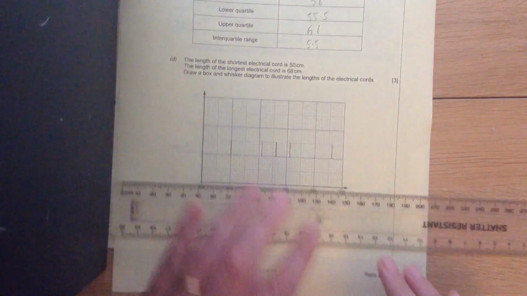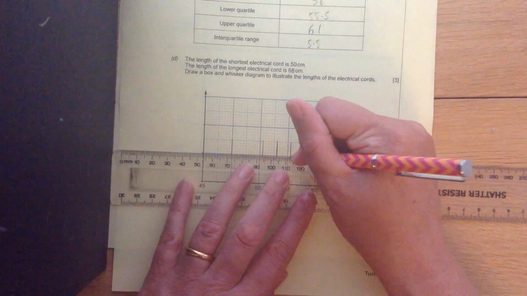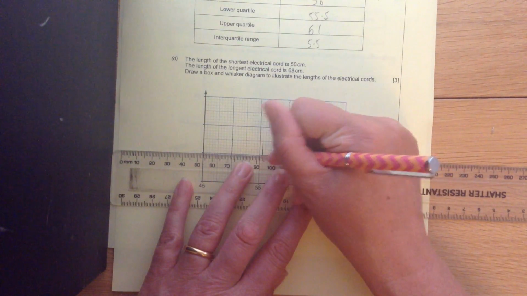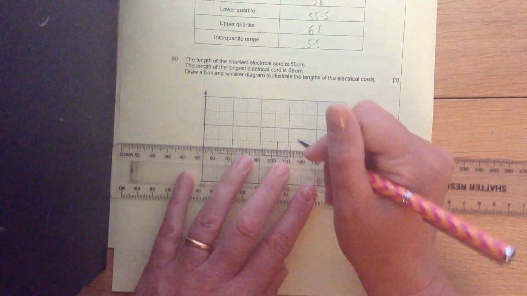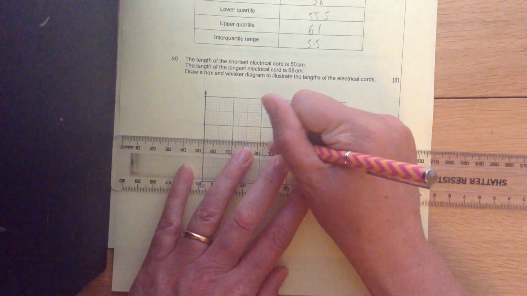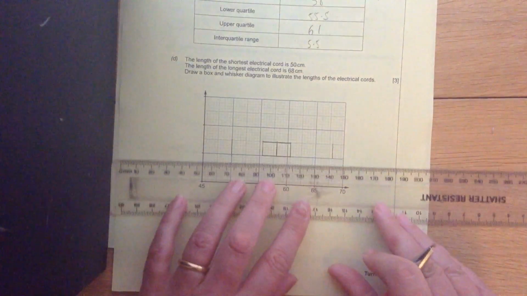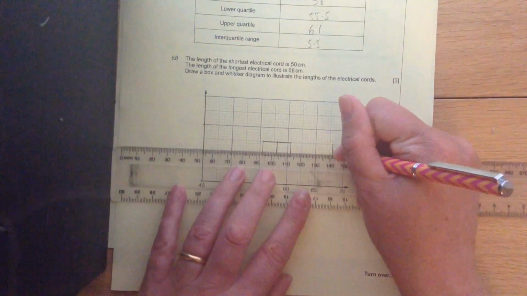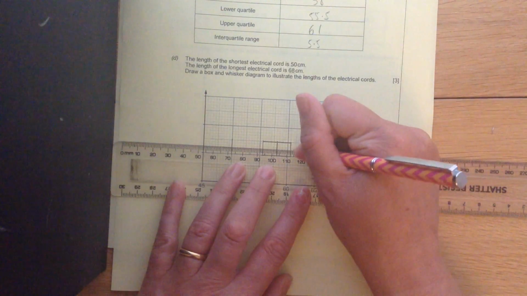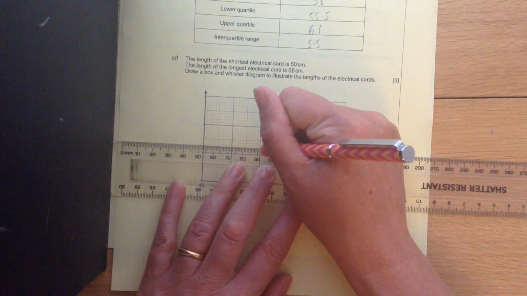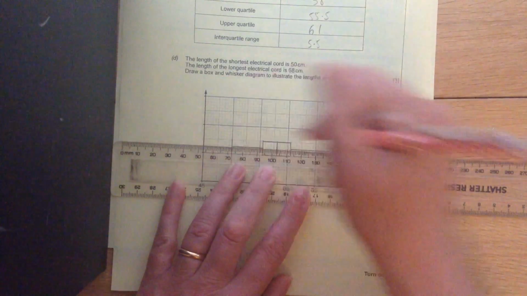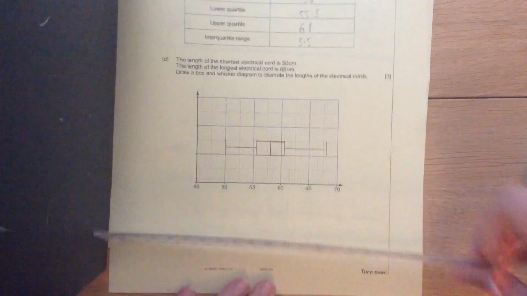Okay, put the box around to show the interquartile range, like so. And then put our whiskers on to show the range. There we have it. Box and whisker plot.